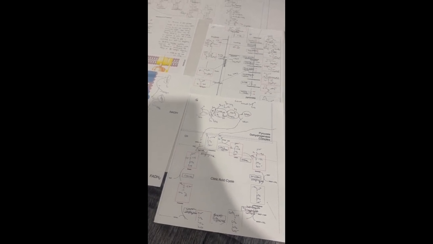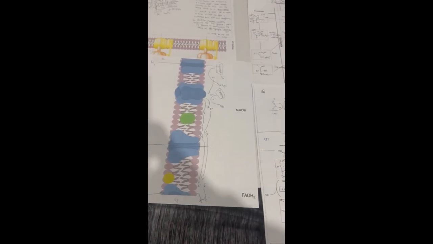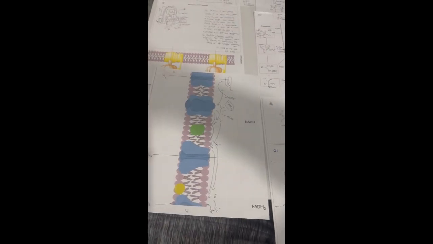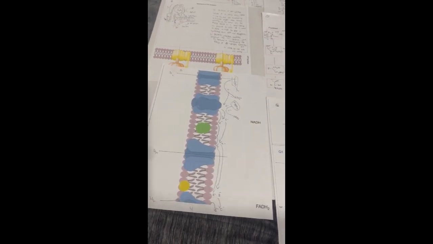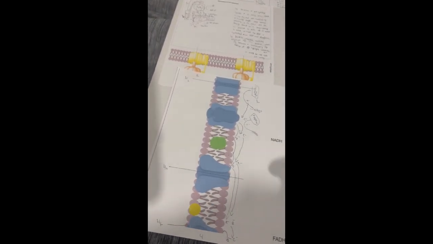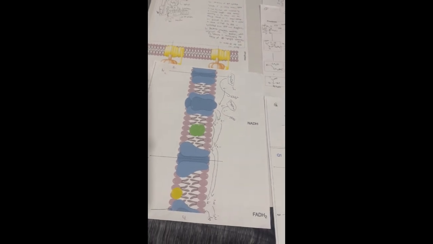And then it produces one ATP or GTP, depending on what organism it is. And then from the citric acid cycle, NADH and FADH2 release hydrogen ions, which in general is then made to produce ATP.